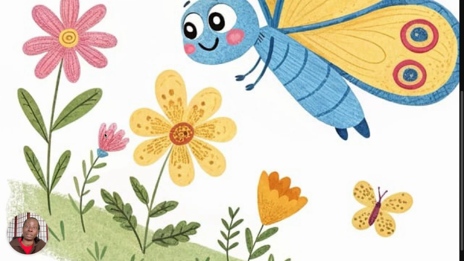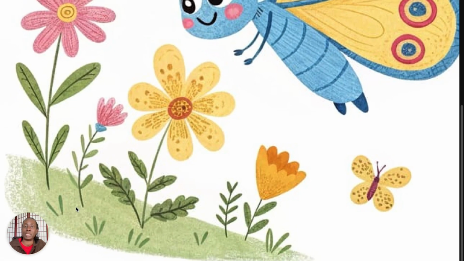It has pink petals and a blue thing at the top of the stalk. I'm not sure what that is, but the stem is green and it has green leaves, and there are 1, 2, 3, 4, 5, 6, 7, 8 green leaves on it.